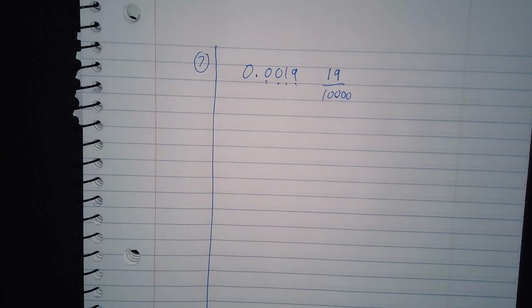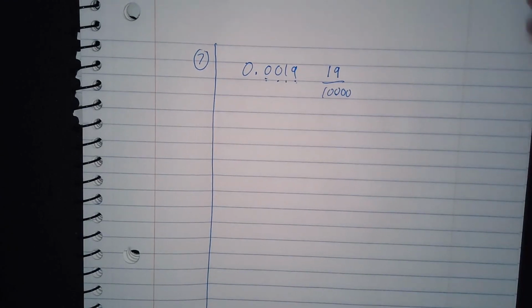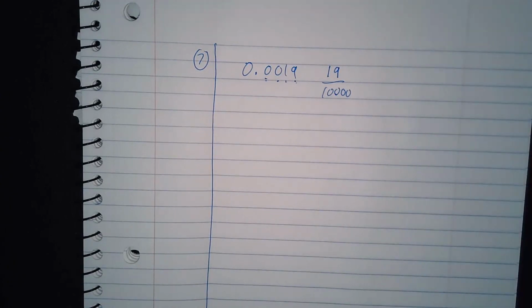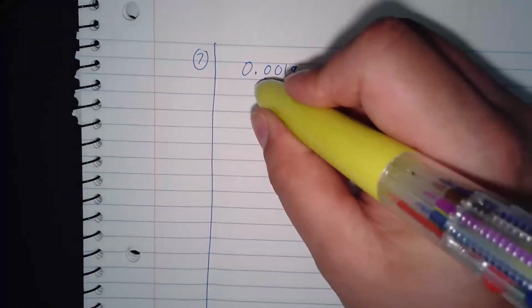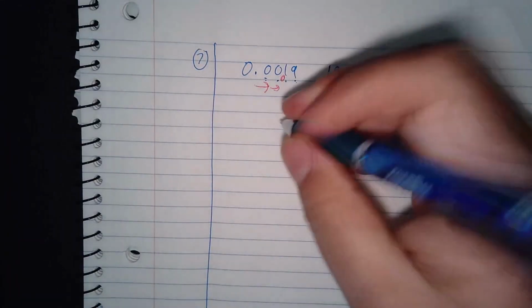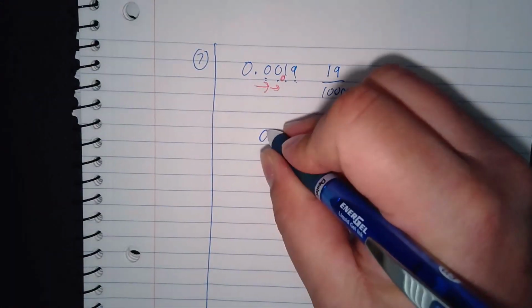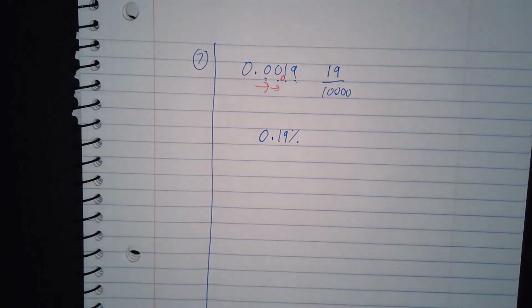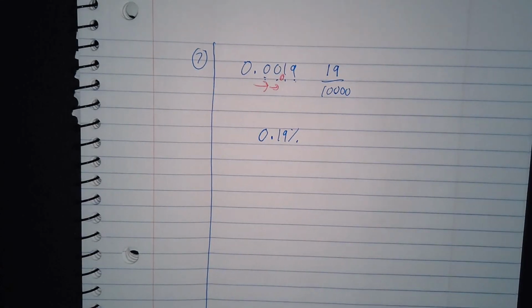Okay, and that's crazy. I'm making this way harder. Hopefully you're seeing what I'm doing, thinking, what are you doing? By now you're thinking, don't you just have to move this point to the right? Yeah, that would be the easiest thing. Got a little excited here. So 0.19%, and you're done. That's it. Okay, this is the homework, guided practice. Hopefully you got the right answers. If you didn't, that's okay. Just look at where you went wrong and see if you can fix it for later.